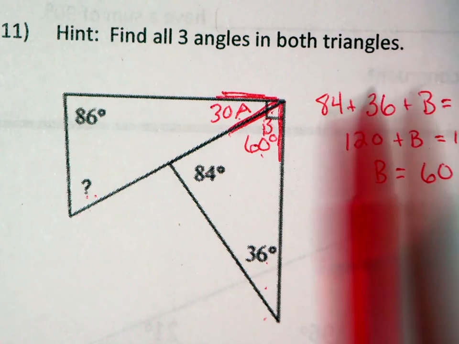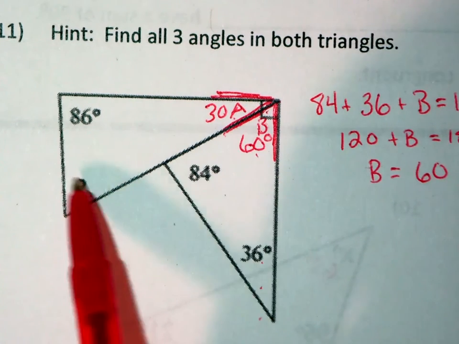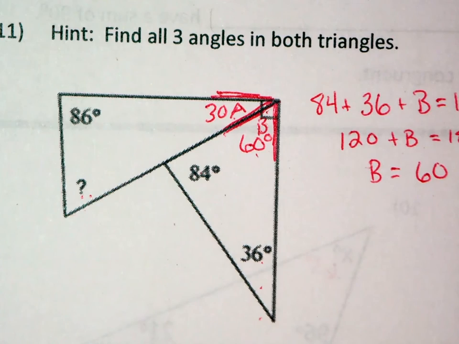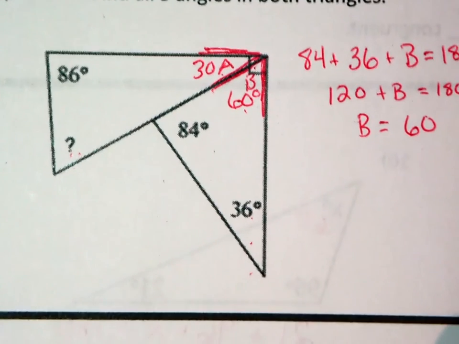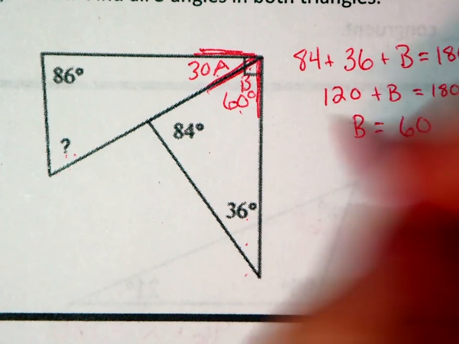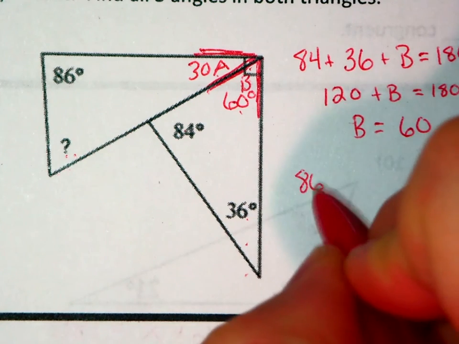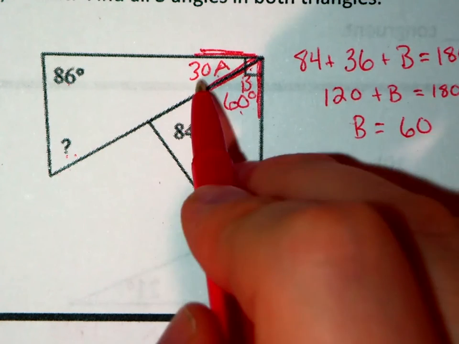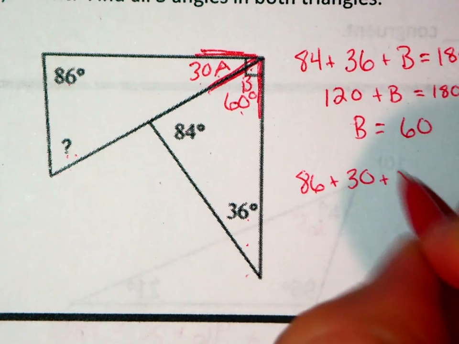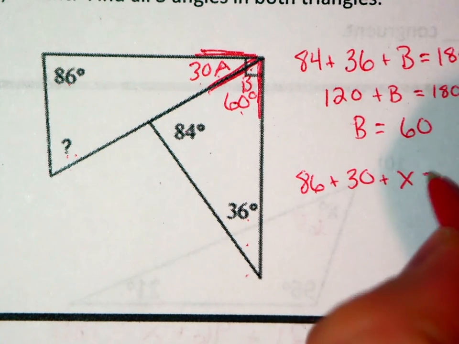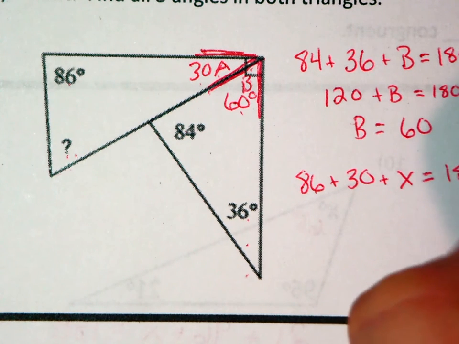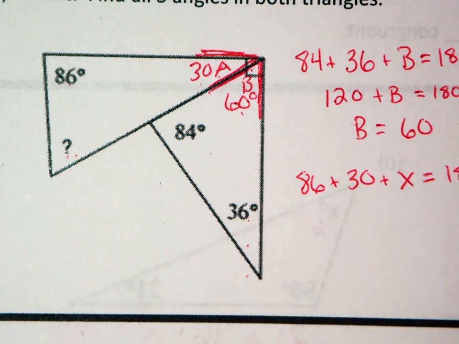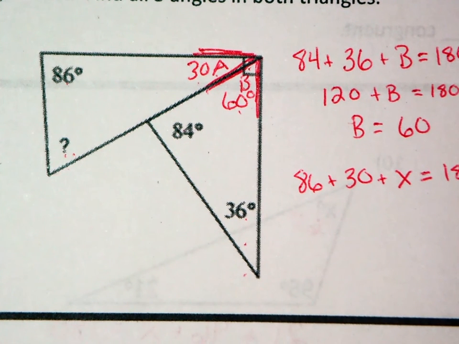Remember when we started this problem, we said we needed the measure of angle A in order to figure out this question mark down here. So now I have enough information to figure out the question mark. I just need to finish the problem. 86 plus 30 plus my question mark, I'm going to call it X, will equal 180 degrees. Again, my triangle sum theorem tells me that three angles within a triangle add up to 180 degrees.